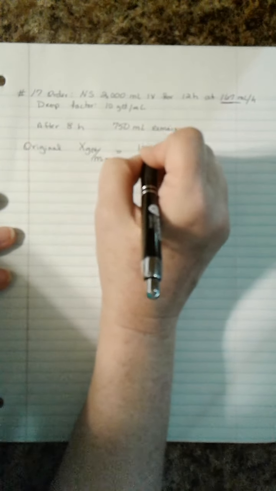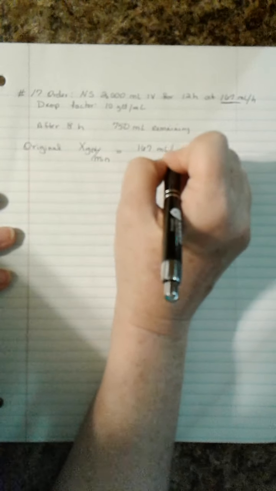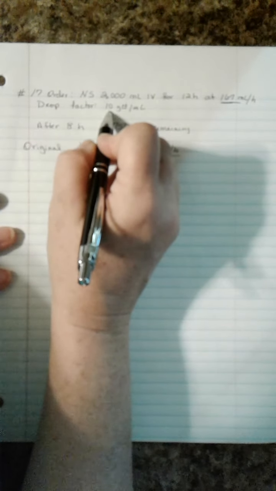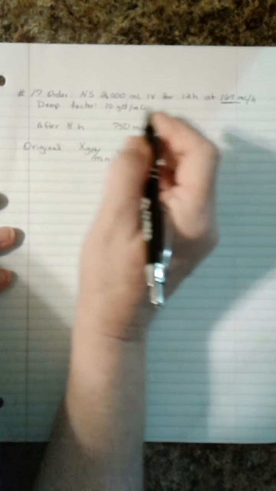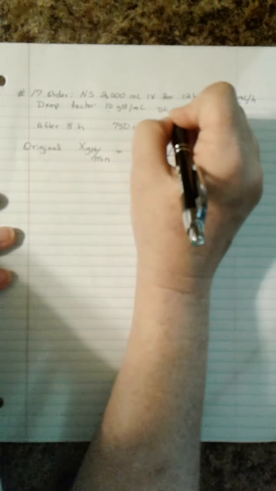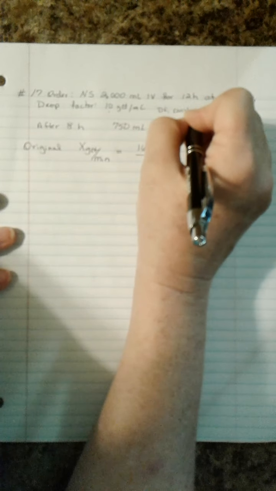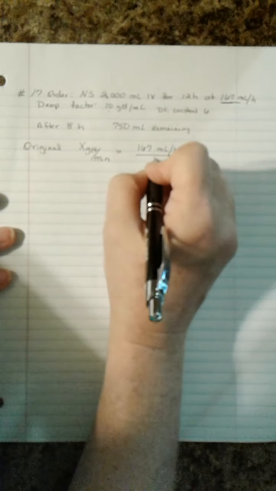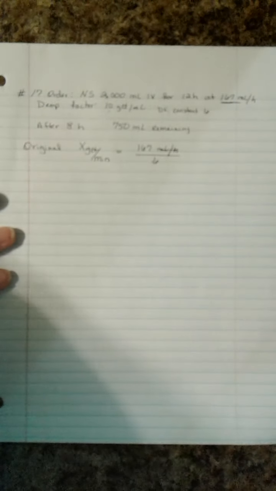So I'm going to take my 167 milliliters per hour. I've got 10 drops per milliliter, which has a drop factor constant of 6. So I'm going to divide that by 6. That goes away.